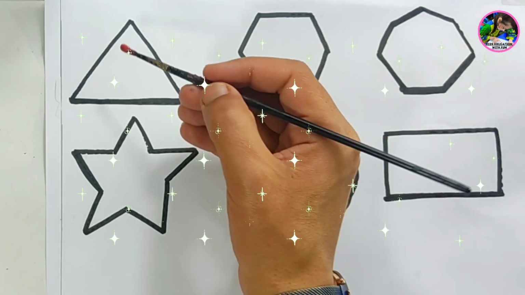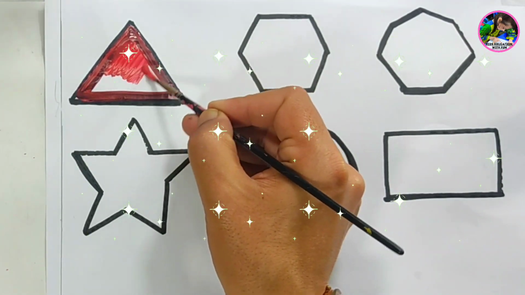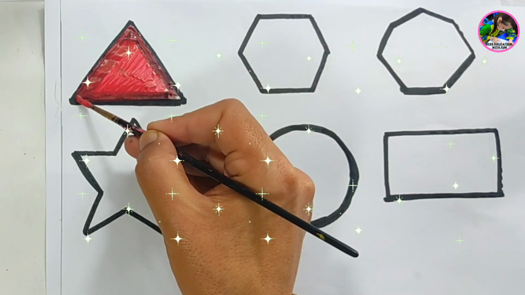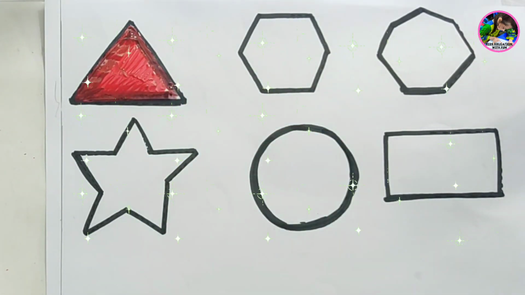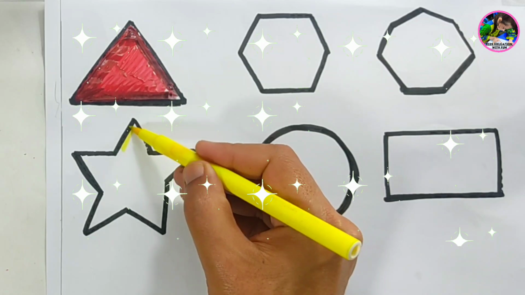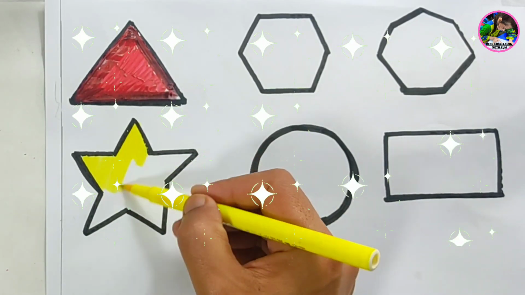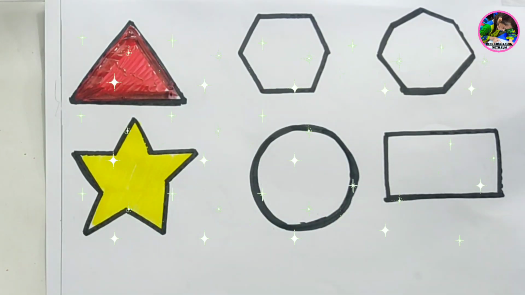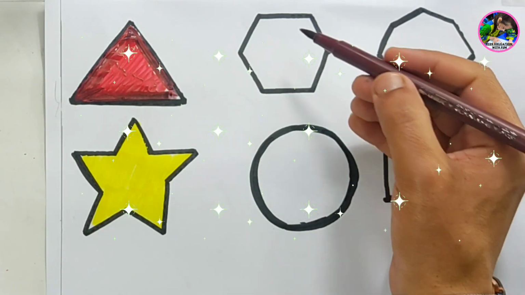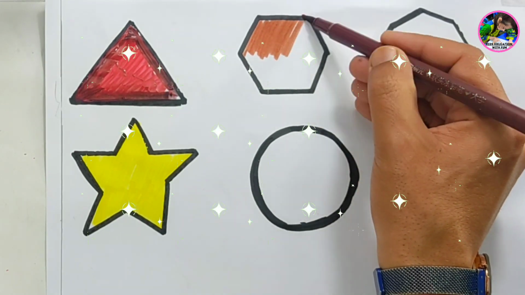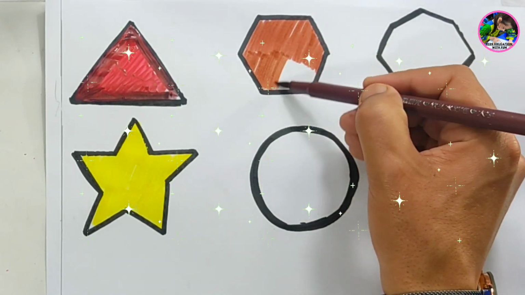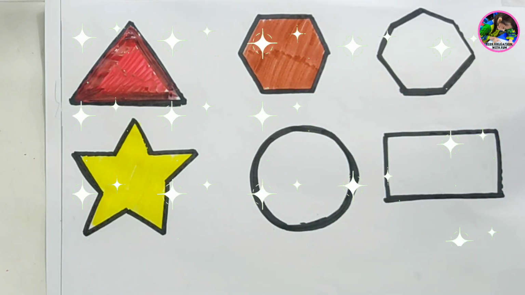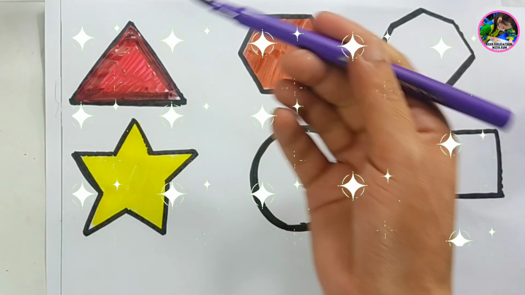Red color. Triangle. Yellow color. Brown color. Hexagon. Violet color.